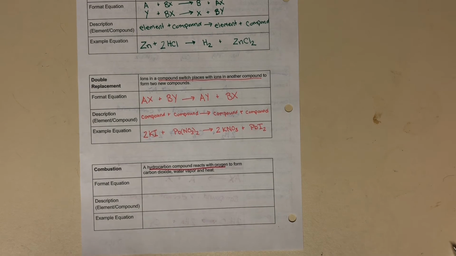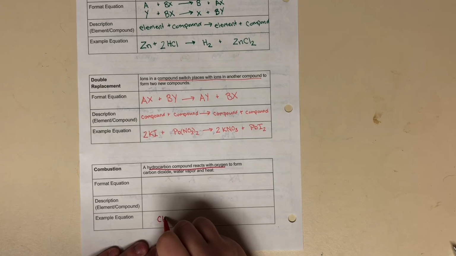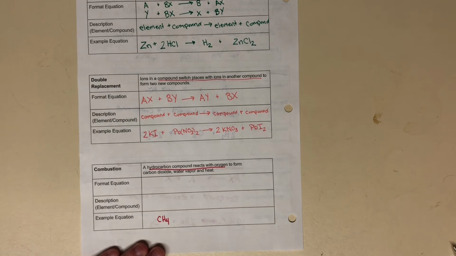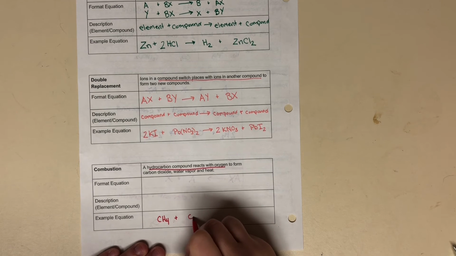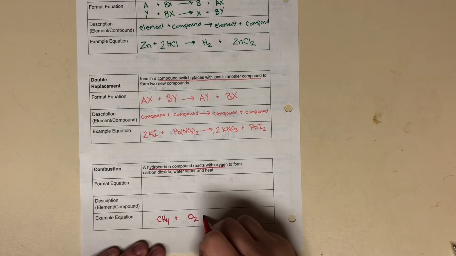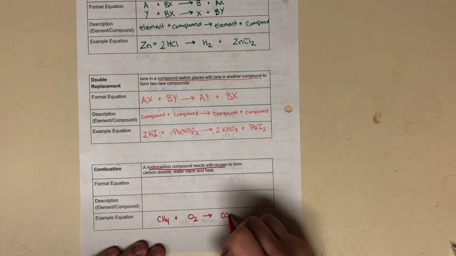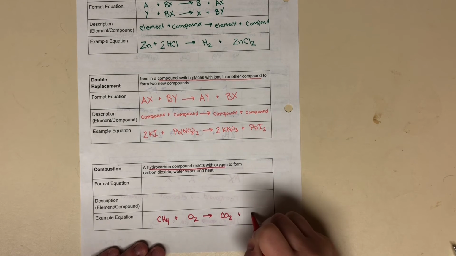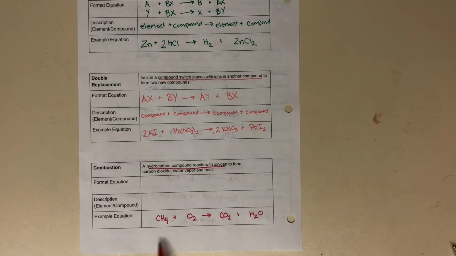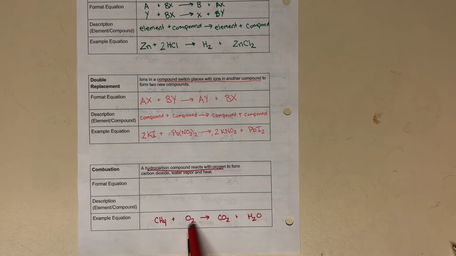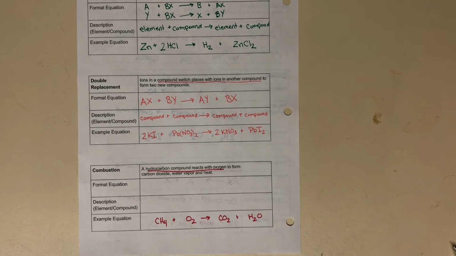So let's talk about an example. We're going to use CH4, which is methane, plus O2. That's going to give me CO2 plus H2O. So we're always going to have a carbon and oxygen giving you CO2 and H2O.